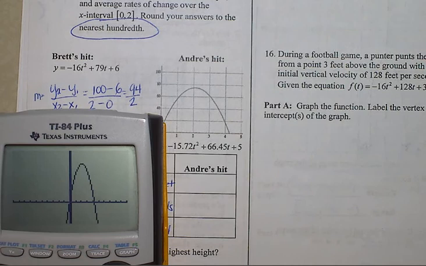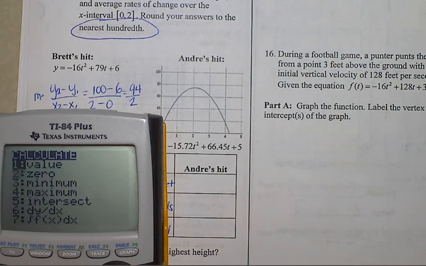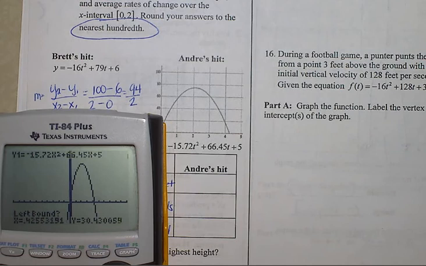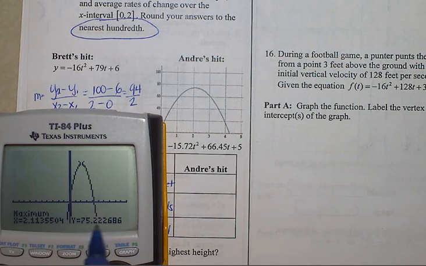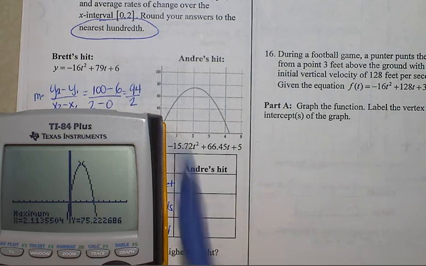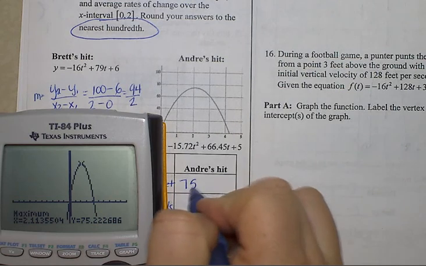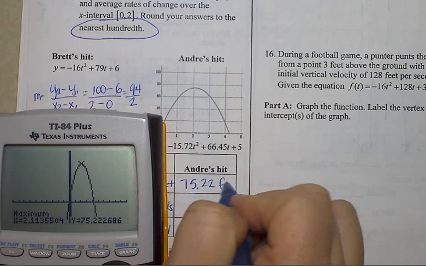Okay, doing the same thing, we're going to start in this first spot with the maximum. I want to know what is the Y value in this position. Second, trace, maximum. Go left of the highest, right of the highest, and directly on the highest point. Remember to round to the nearest hundredth. That's what the directions say up above. So 75.22 feet. That's how high it goes up.